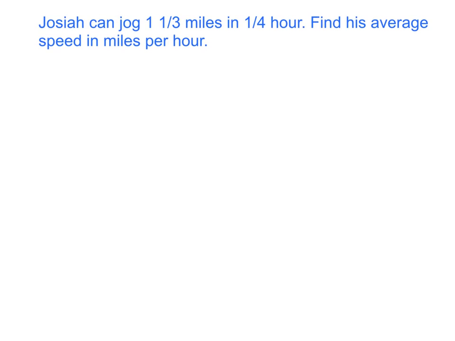Find his average speed in miles per hour. Josiah can jog 1 1/3 miles in 1/4 of an hour. Find his average speed in miles per hour. We'll pause the recording and let you work on that.